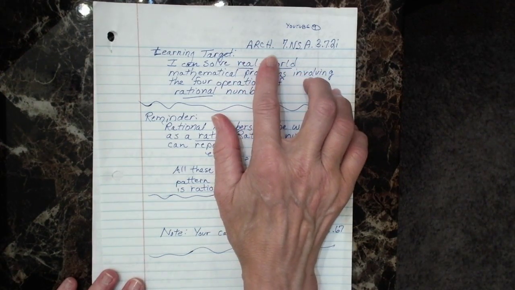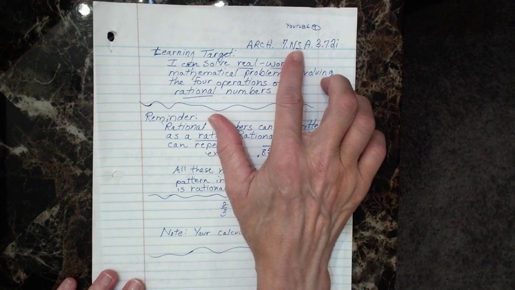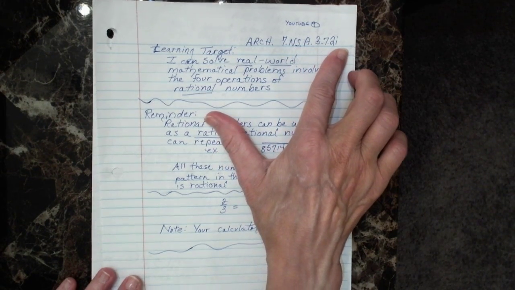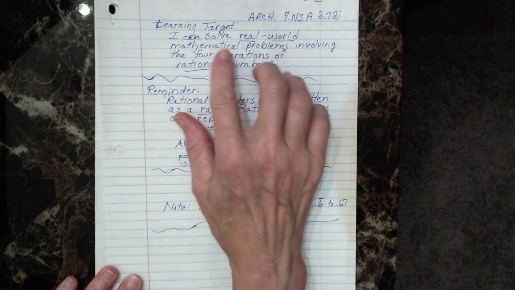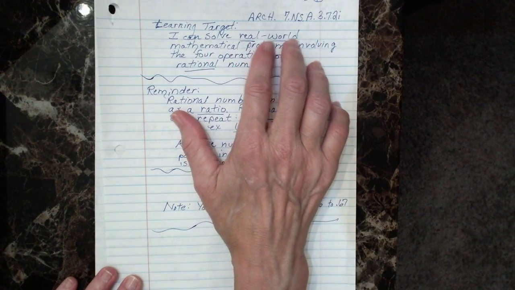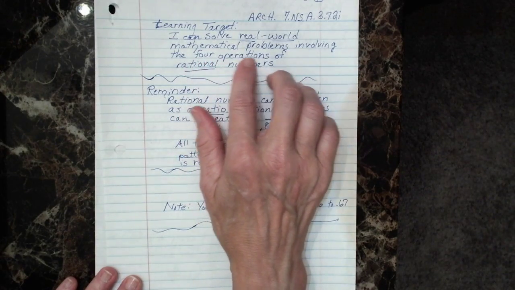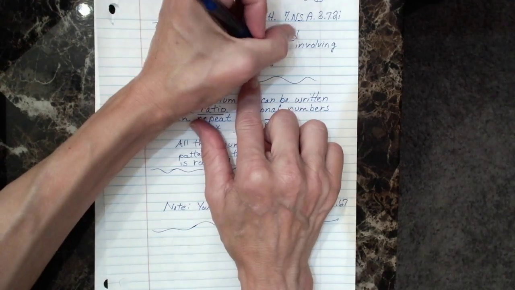This standard is ARCH.7.N.S.A.3.7.2i. The learning target is I can solve real-world mathematical problems involving the four operations of rational numbers.